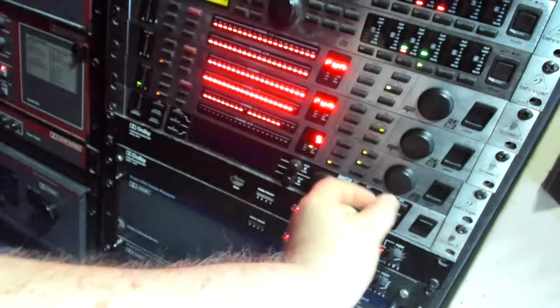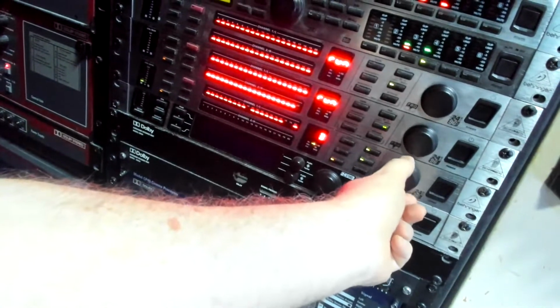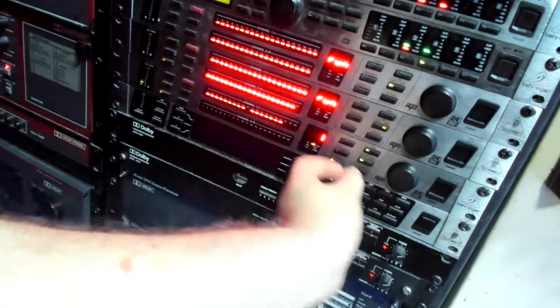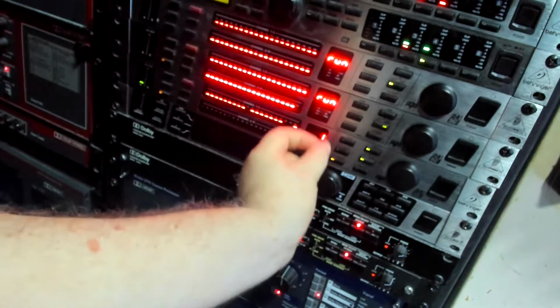That's going really narrow now. 4, 3, 2, and 1. And that's really ultra narrow.